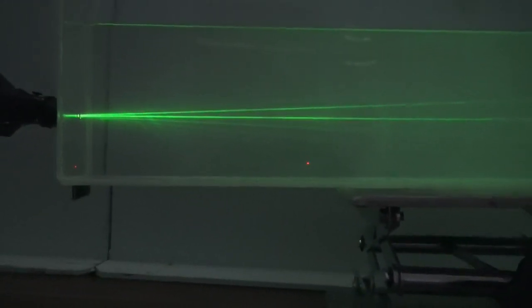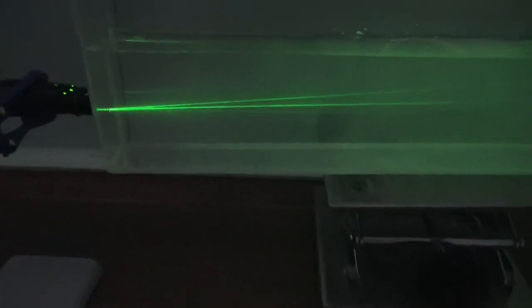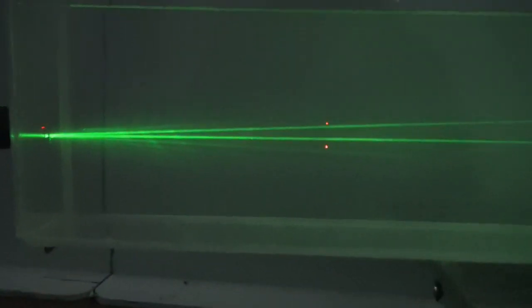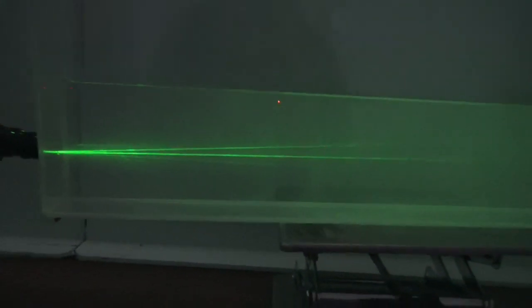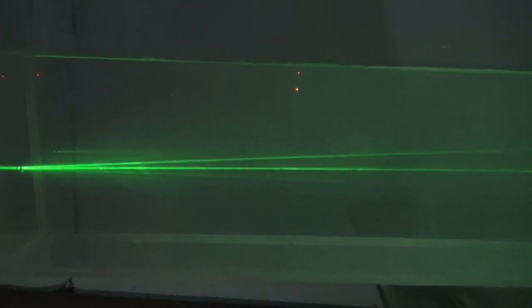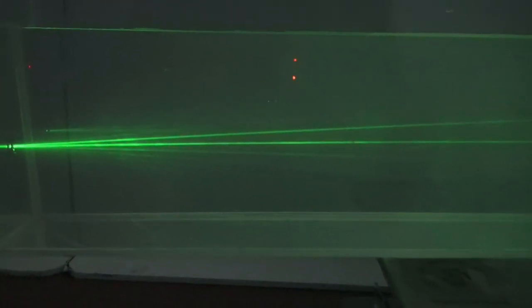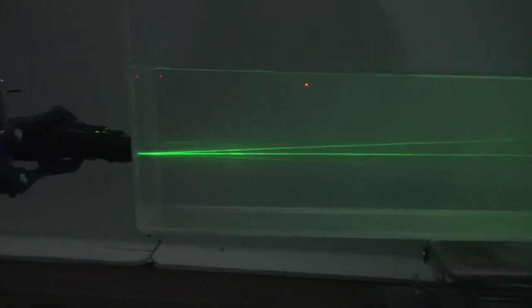So assume we know the wavelength of green light in air, and we measure, work out using trigonometry, the first order angle for the maximum with the water tank in place and without the water tank in place.